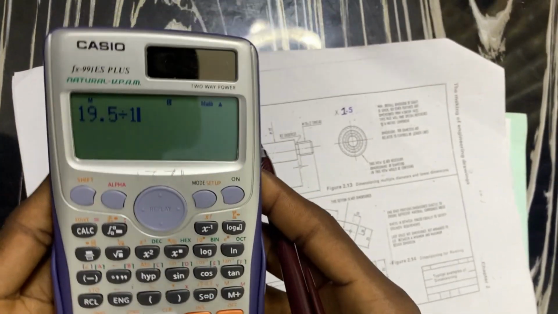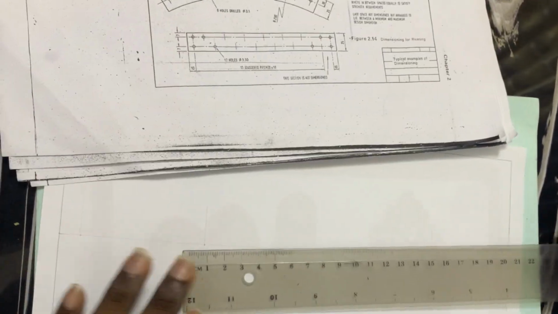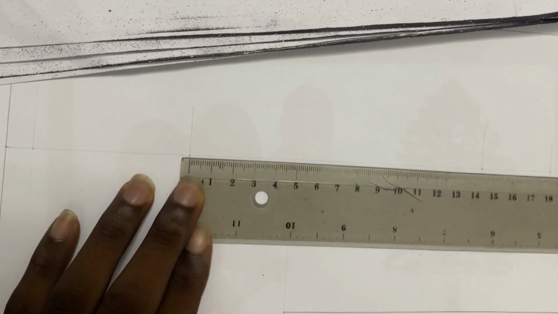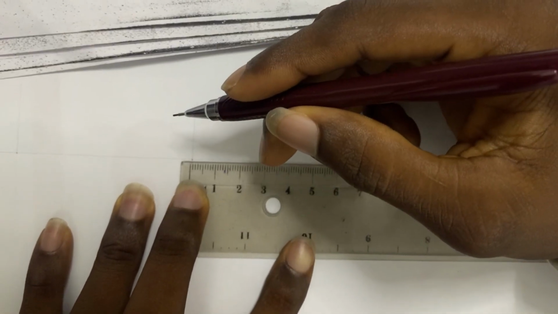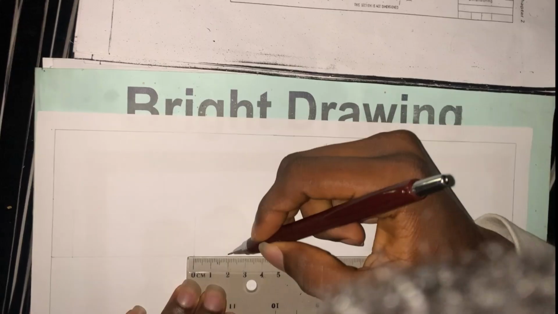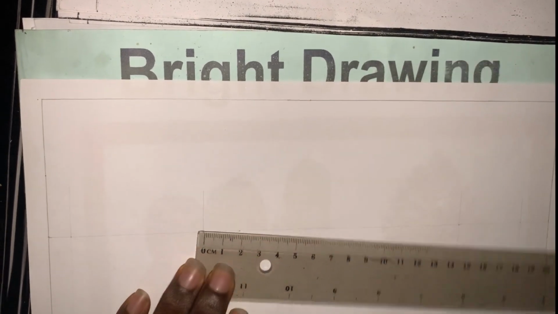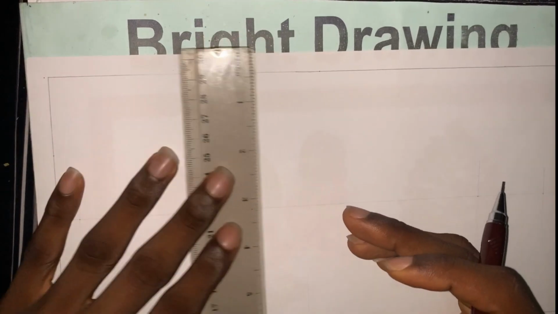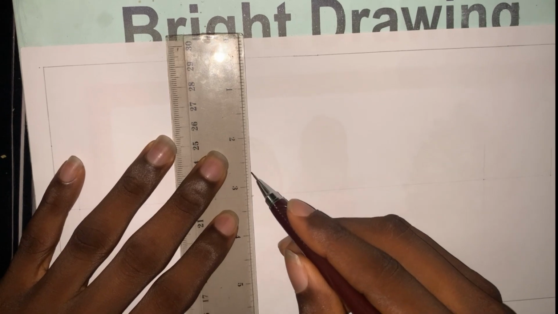19.5 is also the same thing as 1.95. So you're going to measure 1.95 with your ruler from this point to your right hand side. Also we measure 1.95. Make sure it's straight. So this is my 1.95. Also going to project it with a perpendicular line, which is a line that goes up and down, the faint line also.